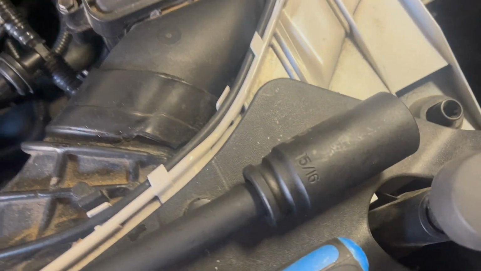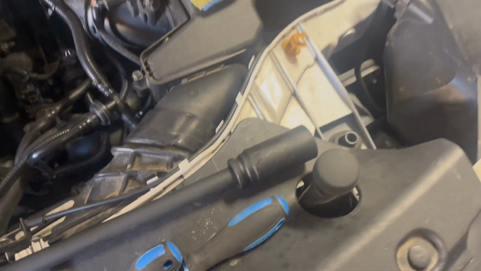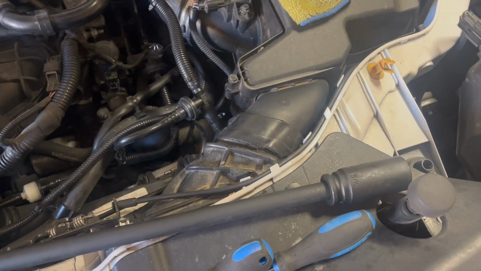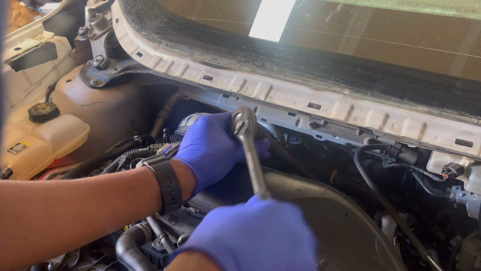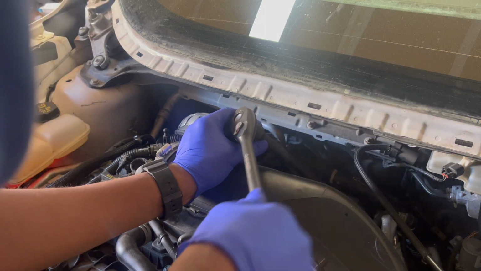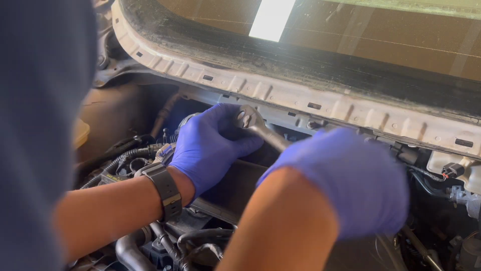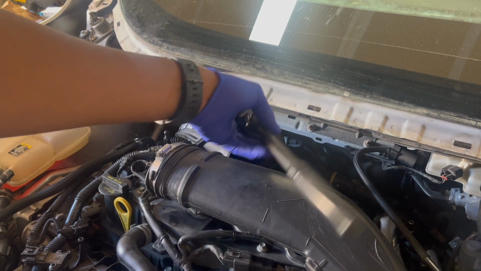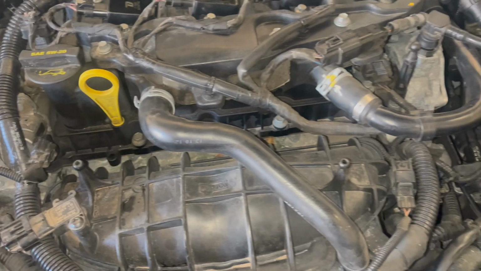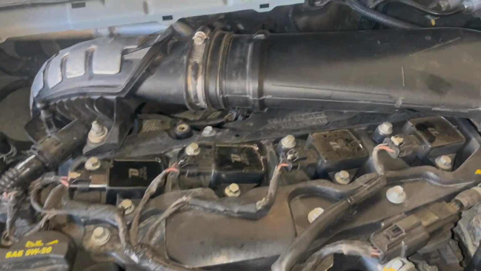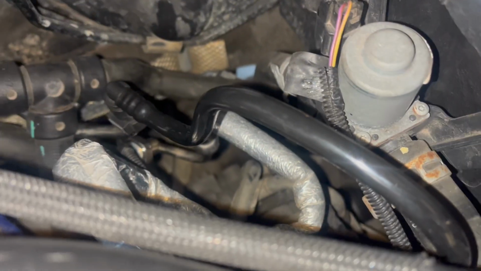I'm gonna just use this 15-16 socket to tighten it, and then I'm just gonna not over torque it. I'm gonna keep tightening it, but I'm also gonna support down the bottom because I really don't want to bend anything. So as you can see, everything is connected back. Now we're just about to try to give it a start. Make sure we have everything connected. All the hoses are good.